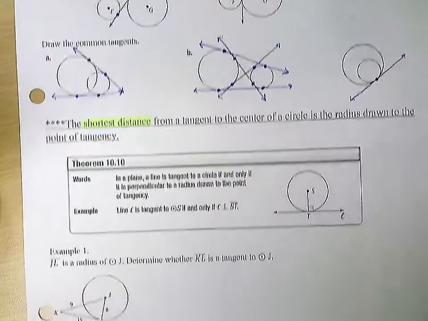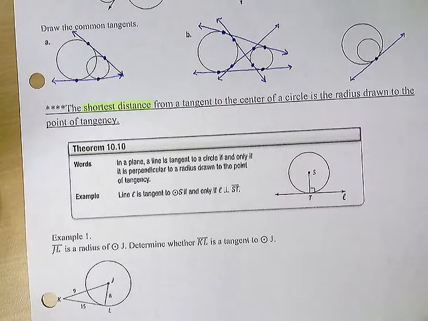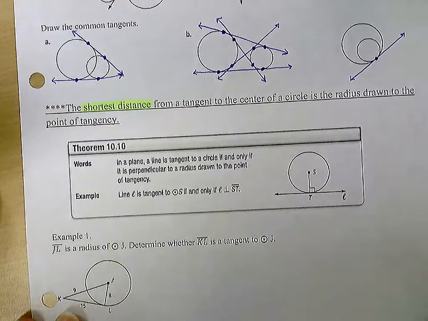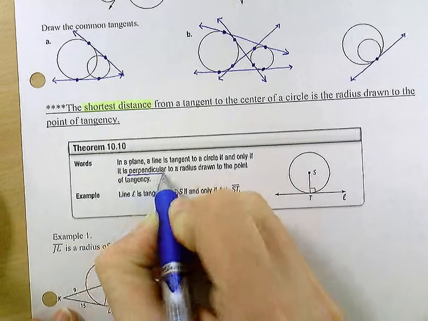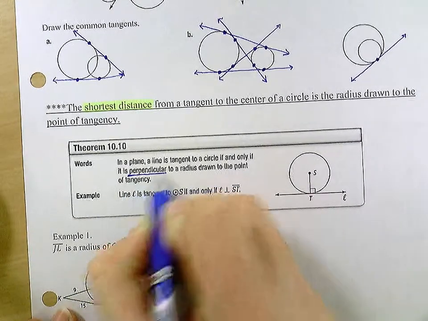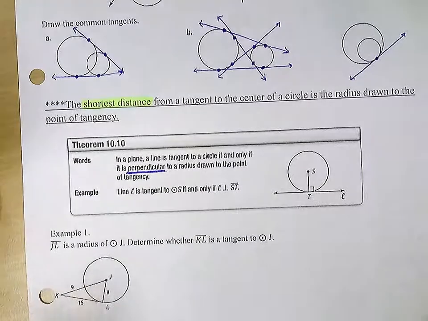So in the theorem below, it states in a plane, a line is tangent to a circle if and only if it is perpendicular to a radius drawn to the point of tangency. Okay, so again, we're talking about this shortest distance, and it has to be perpendicular. Perpendicular meaning it forms that 90-degree angle.